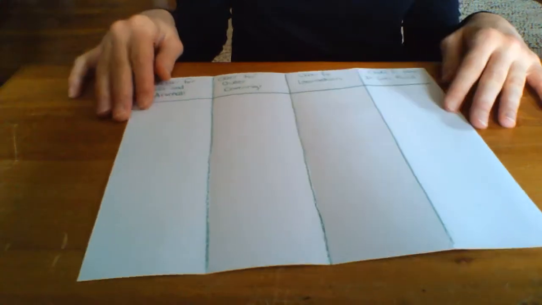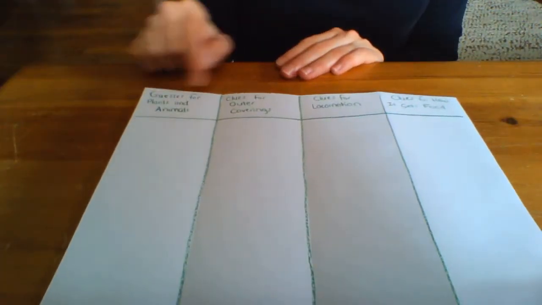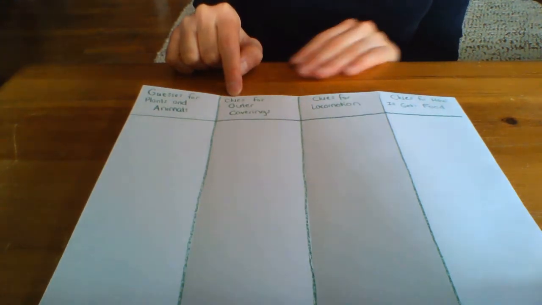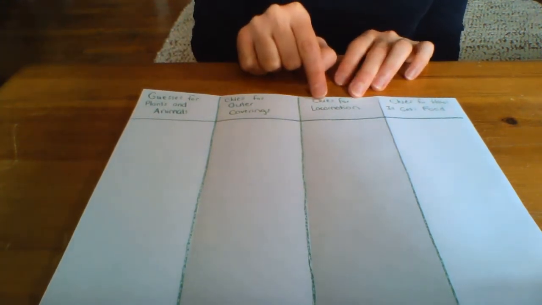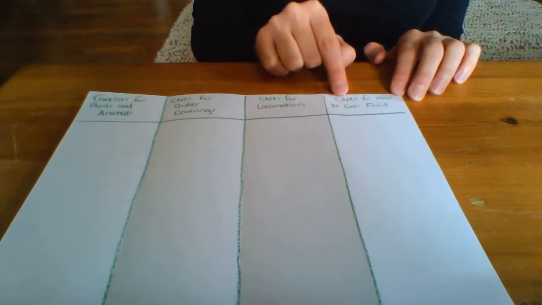So to play this game, you're going to need 2 pieces of paper and something to write with. On the first piece of paper, you're going to write these categories. There's guesses for plants and animals, clues for outer coverings, clues for locomotion, that means how the animal moves, and clues for how the animal or the plant gets its food.